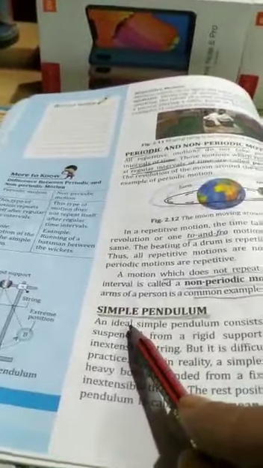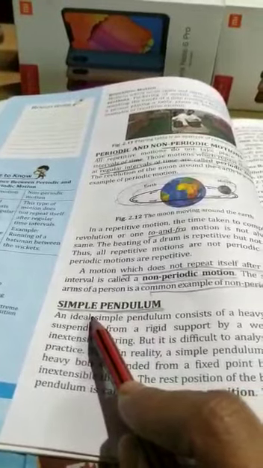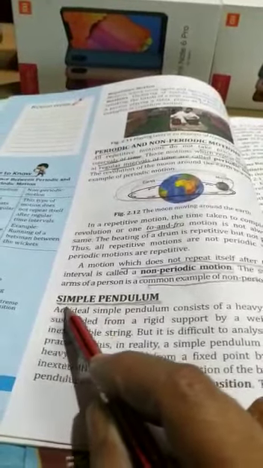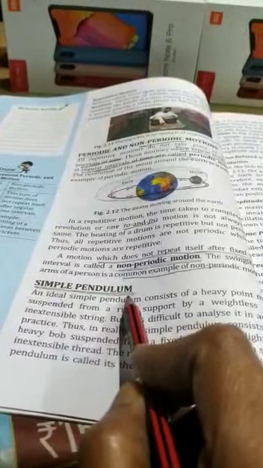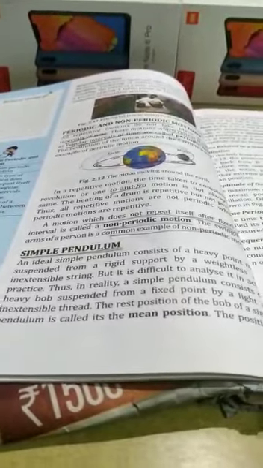Today I am going to explain to you a device known as simple pendulum. Simple pendulum shows the best example of periodic motion. What is a simple pendulum?